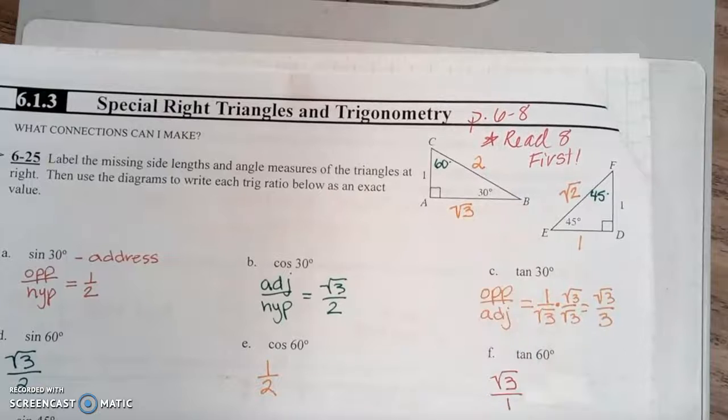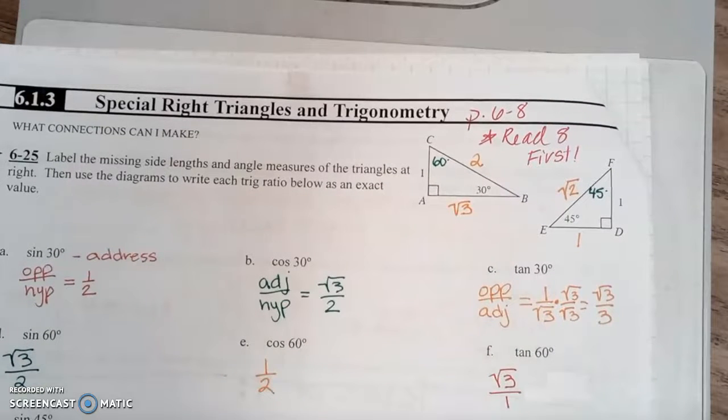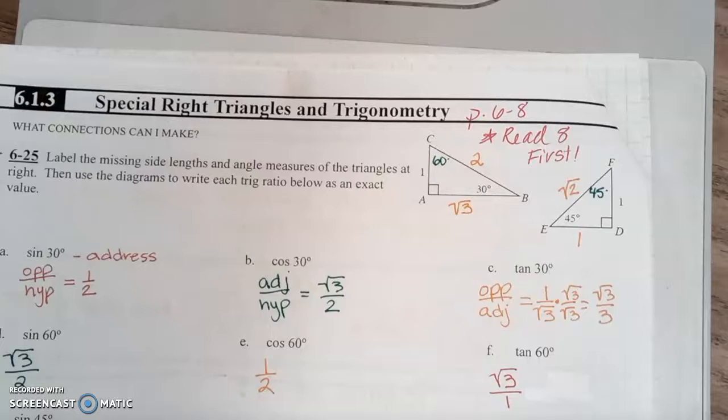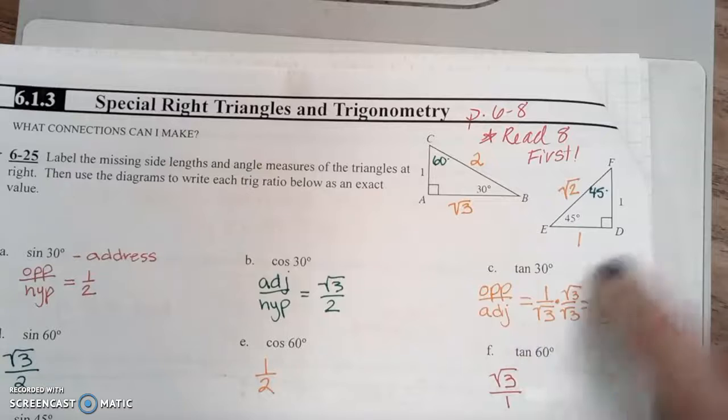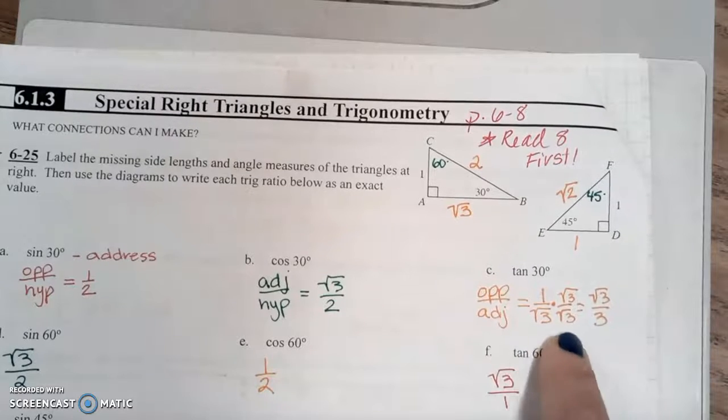Part C says the tangent of 30, so same address. Tangent is going to be opposite over adjacent. So we're going to have 1 over the square root of 3. But we also know that we can't have a radical in the denominator, so we have to rationalize that denominator. We learned about rationalizing the denominator last week. Basically, you're going to multiply both the numerator and the denominator by that denominator.